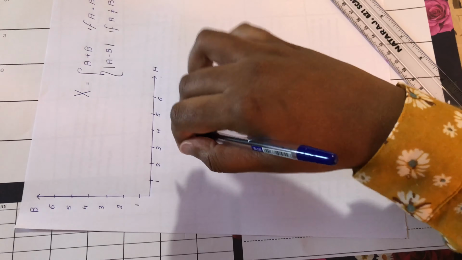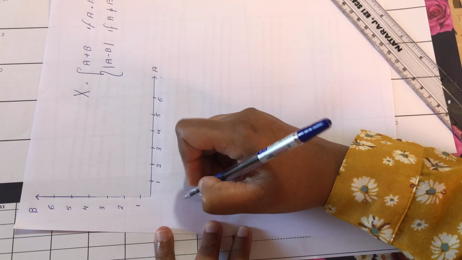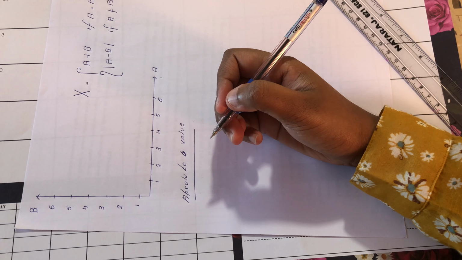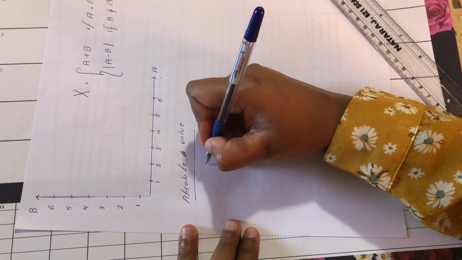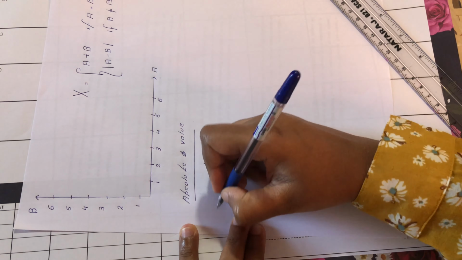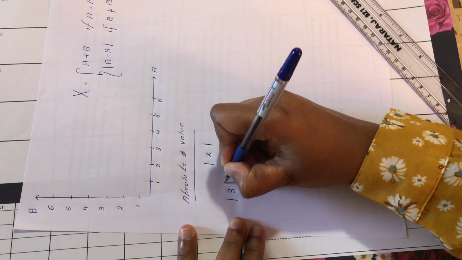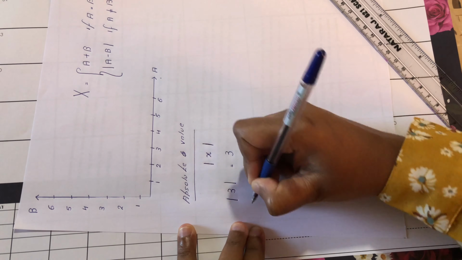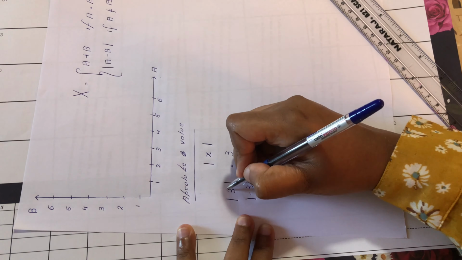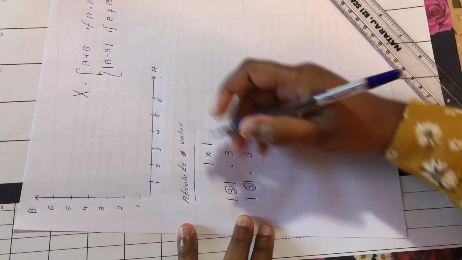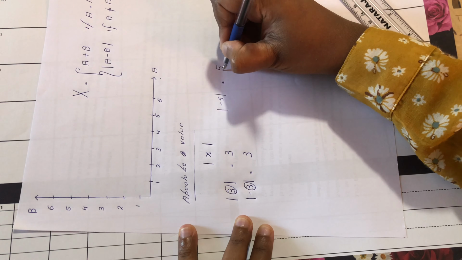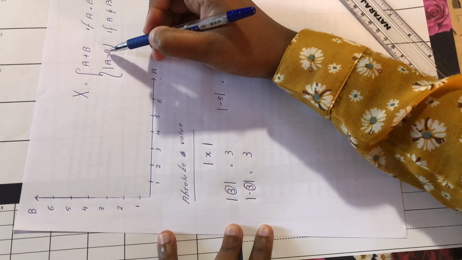Now, before we tackle the question, let's see what absolute value is. The absolute value of a number, suppose X, is the numerical value of X and is denoted by the modulus of X. For example, the modulus of 3 is the numerical value, which is 3. And the modulus of negative 3 is also the numerical value 3. You're basically considering only the number. So the absolute value of negative 5 is simply 5. We're going to use absolute value in this question.